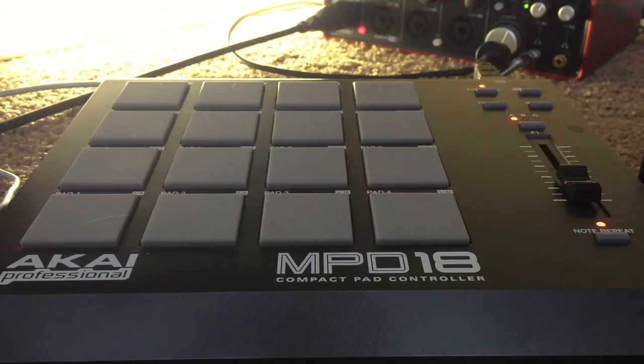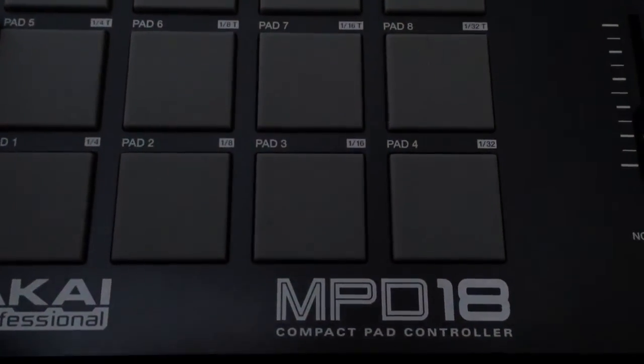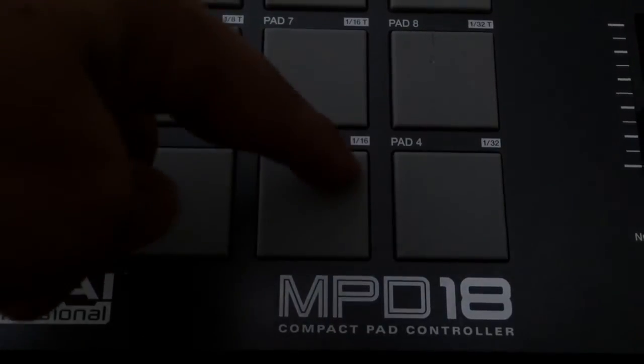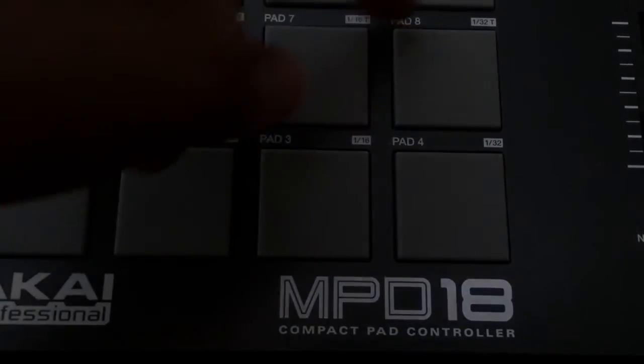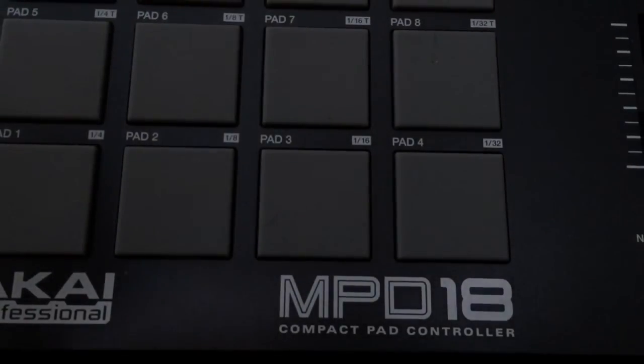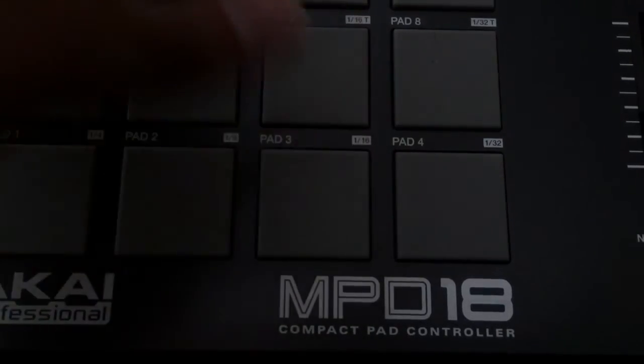However, if I wanted to maybe slow it down, you can actually set the quantization pattern for each note. Again, if you look on the right side of each pad, you'll notice that there might be notes here and times.